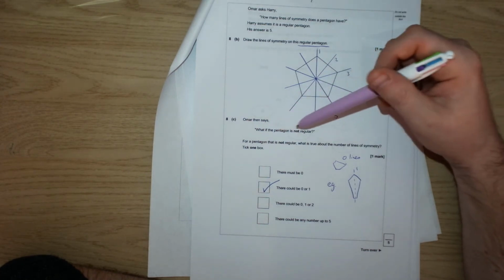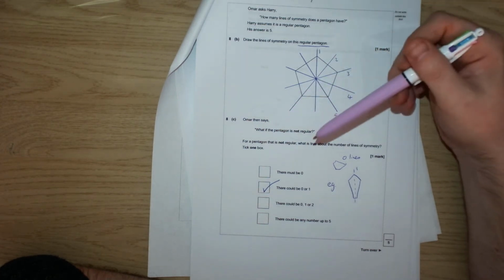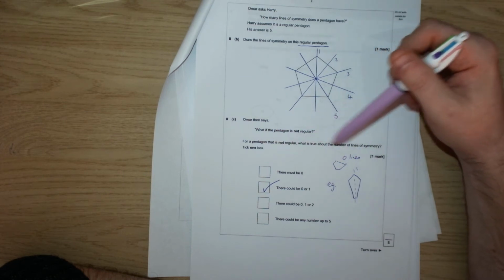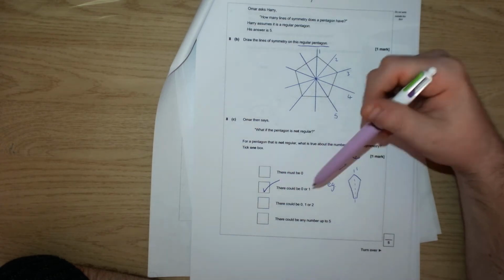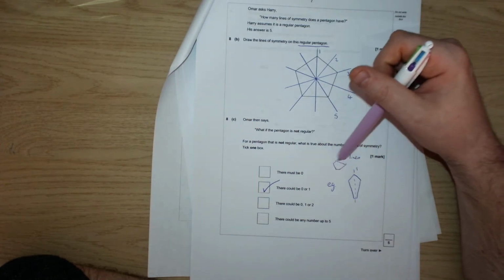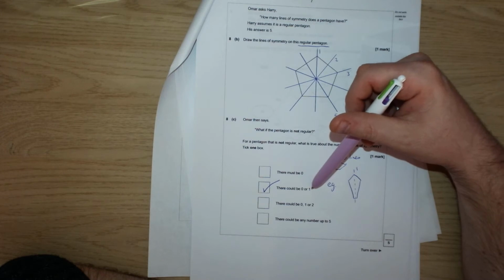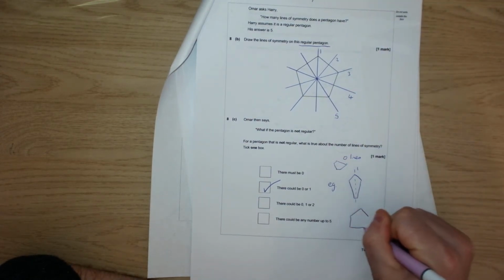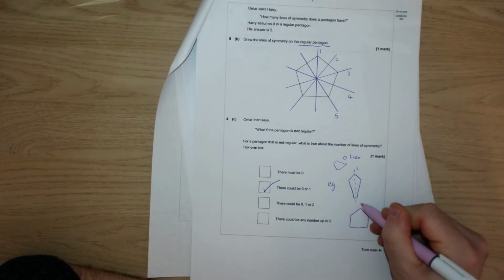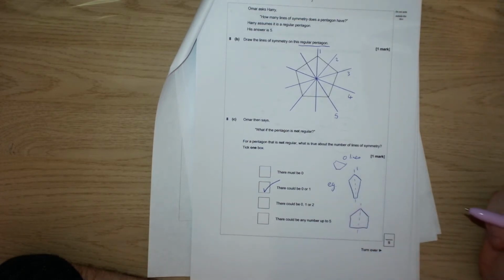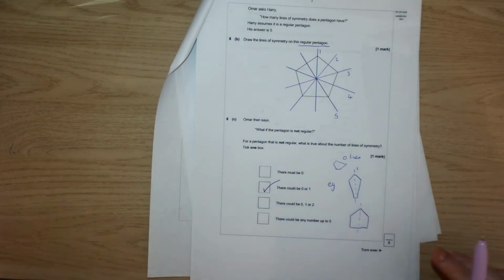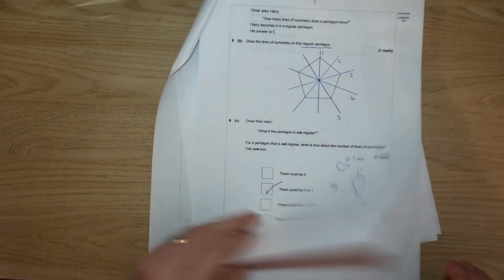Omar then says, what if the pentagon is not regular? Well, it's a bit more of a thinky question. For a pentagon that's not regular, what is true? It could be 0, so if it's totally irregular, it has 0 lines. It could be 1. For example, if you've got a pentagon that looks like you'd draw a house in primary school, well then it would have 1 line of symmetry across there. So it's going to be 0 or 1. Can't have 2, can't have any number up to 5, so it's just going to be 0 or 1 again. Only a 1 mark question there to worry about.